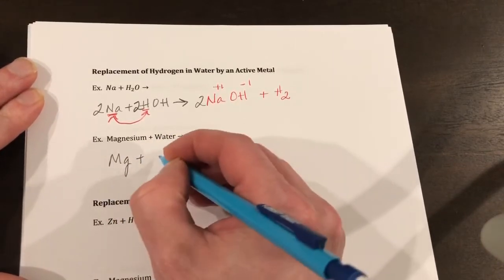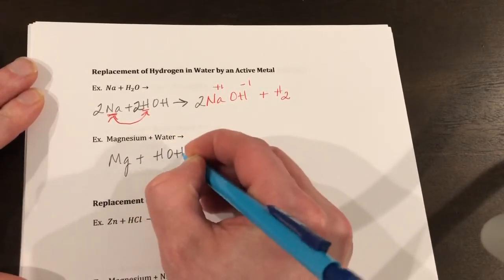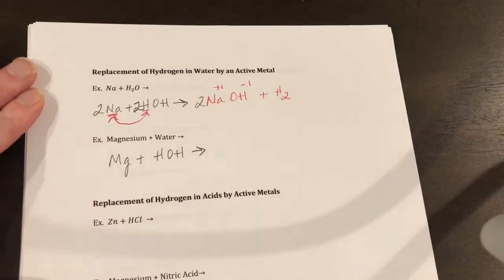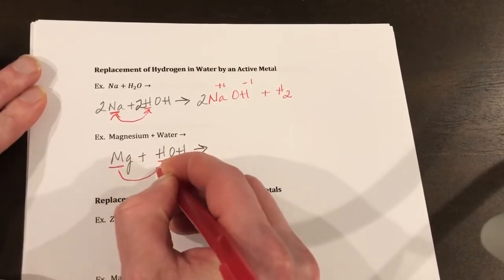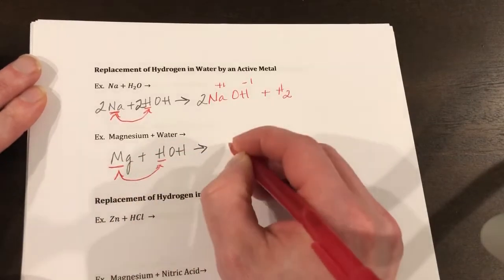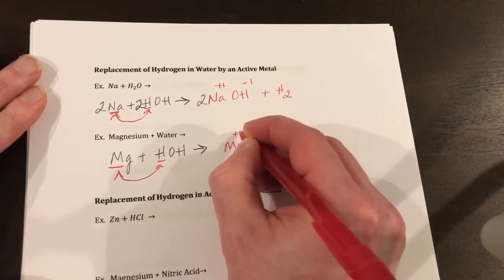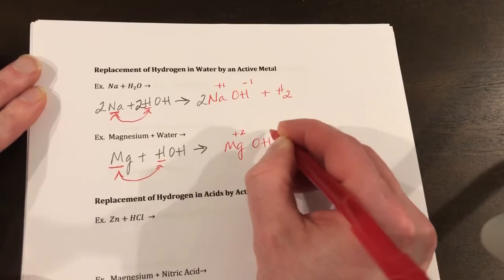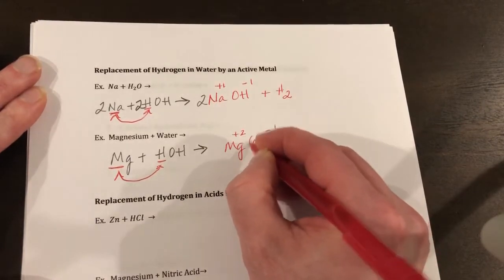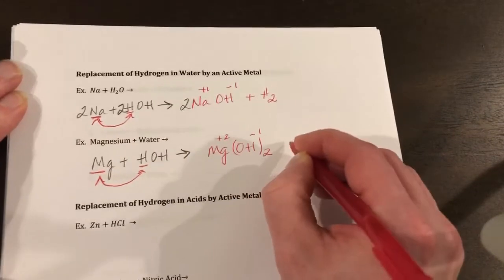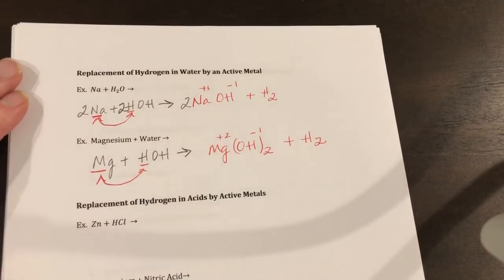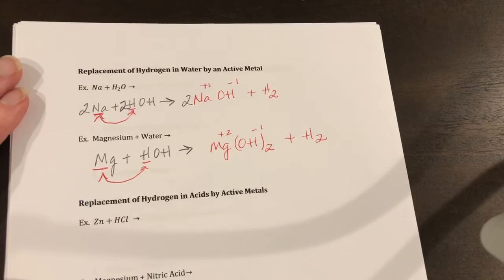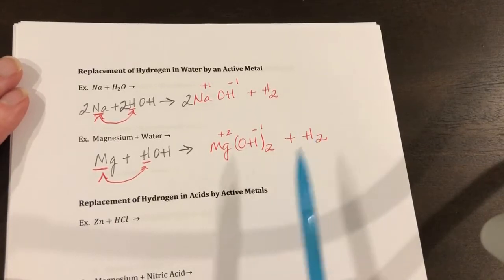Mg plus water, we're gonna write as HOH. Now, magnesium is higher up on the activity series than hydrogen, so they're gonna flip-flop out. Mg has a +2 charge. Hydroxide is a -1, so we're gonna crisscross like that. And we're gonna kick out the hydrogen. Okay, remember hydrogen is diatomic, so we have to make sure that we write H2.